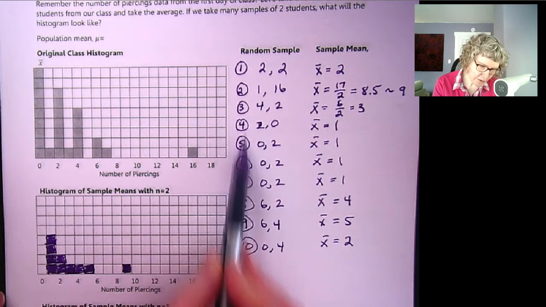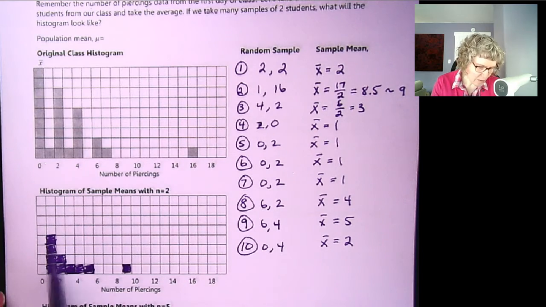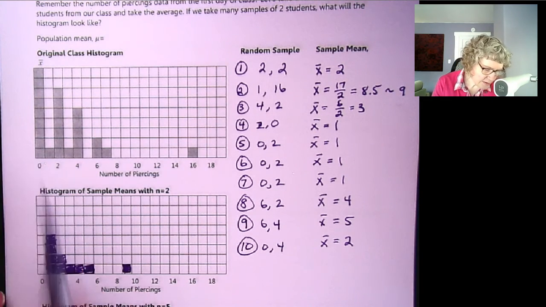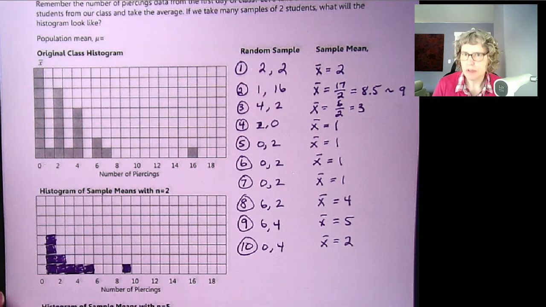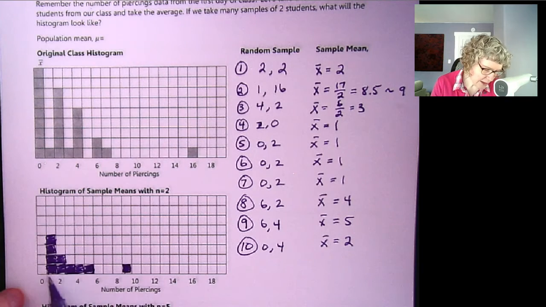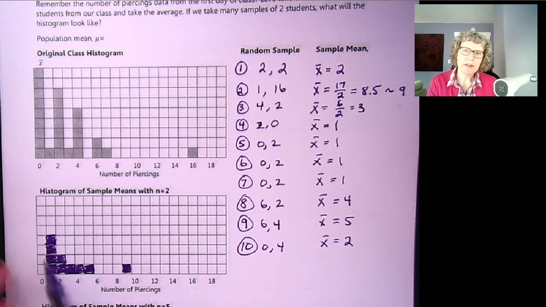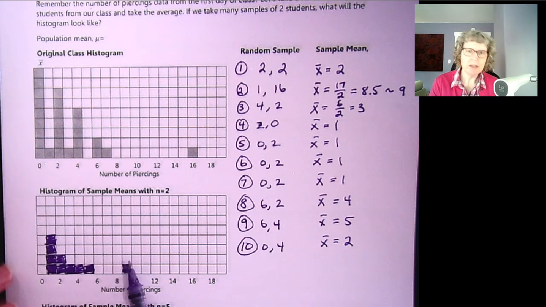I got a lot of 0s and 2s, which gave us a lot of 1s. The only way to get a 0 is to draw 2 zeros at the same time. While that's not terribly unlikely, it didn't happen in 10 draws. But any 0 with anything else moves in to the right. So we're getting this kind of narrowing of the distribution.